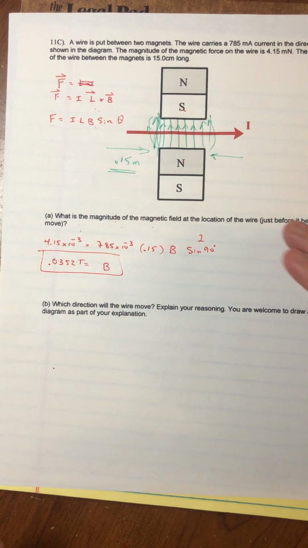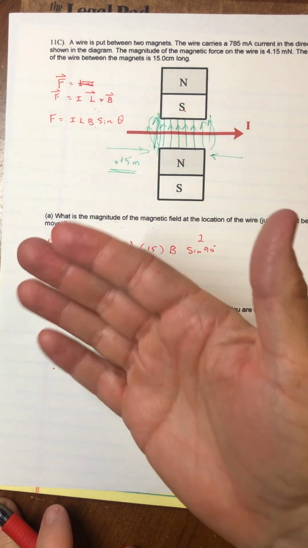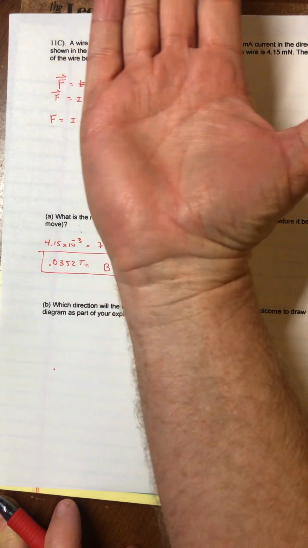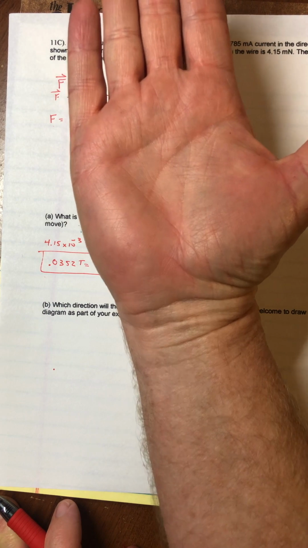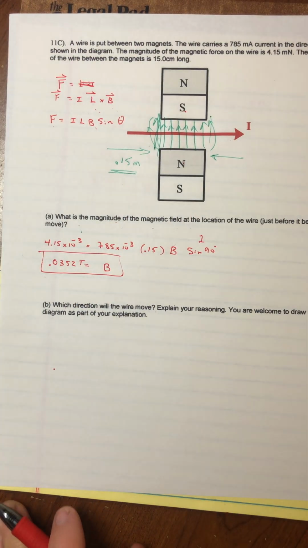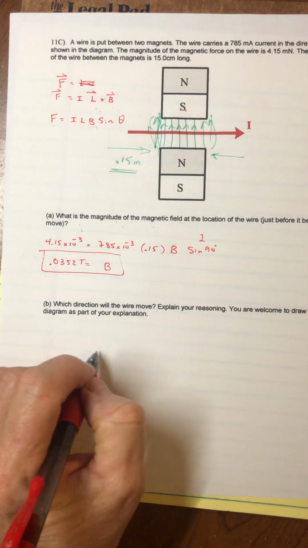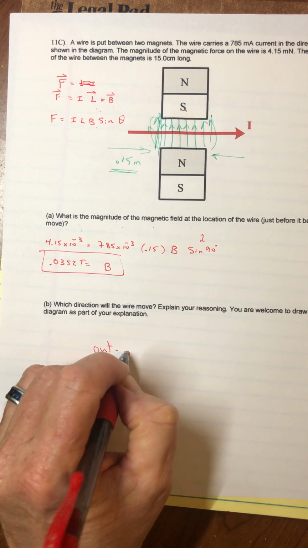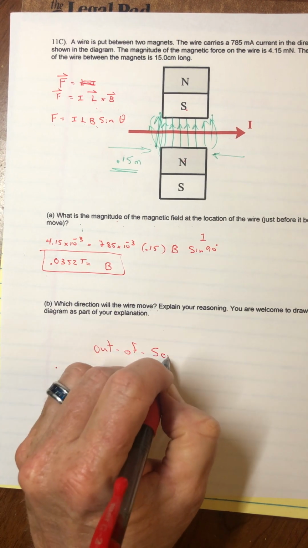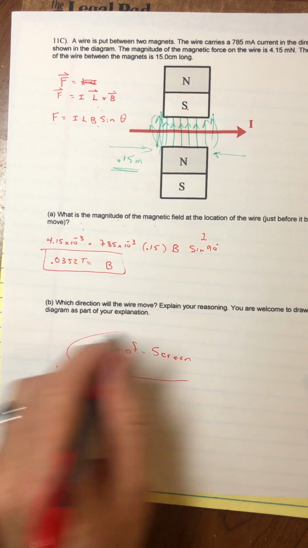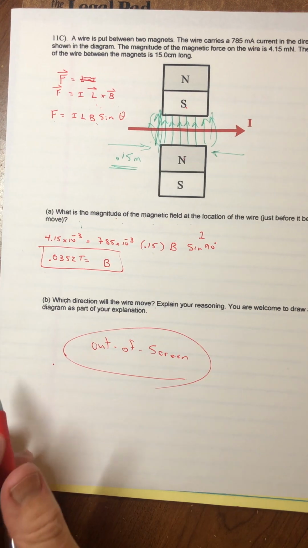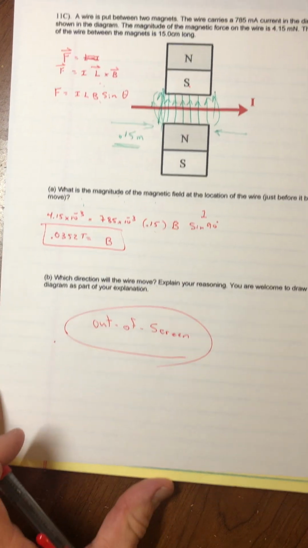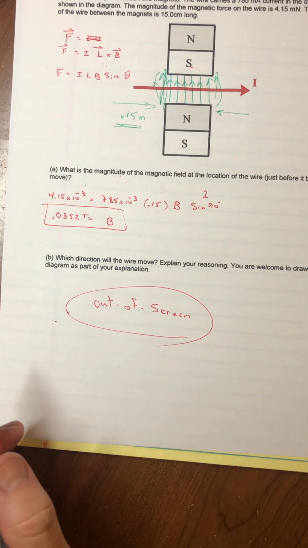So let's see, I'm going to have to do, let's see, thumb in the direction of the first one, fingers in the direction of the field, and so my palm is towards the screen. And so maybe I'll say out of screen. How about that? And then, well, I guess I verbally explained my reason. So let me not write that down and just call it quits to the video.